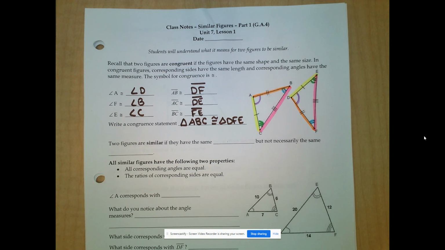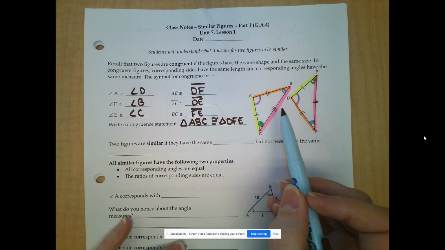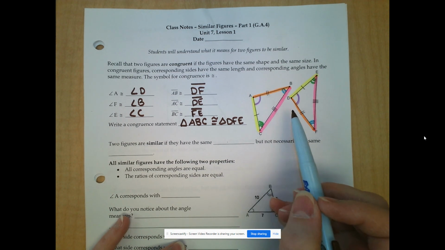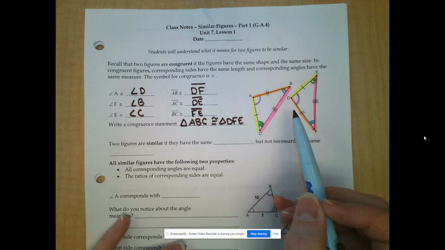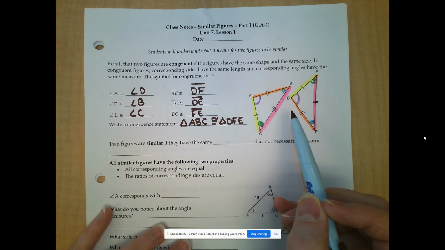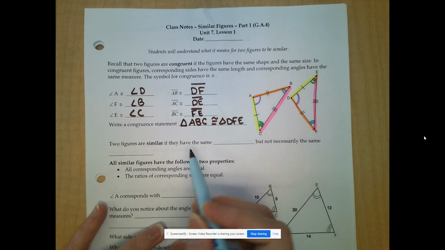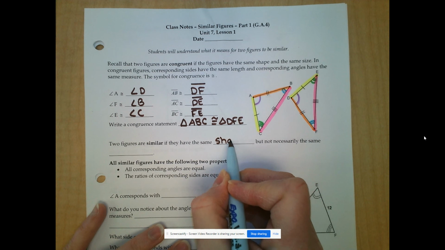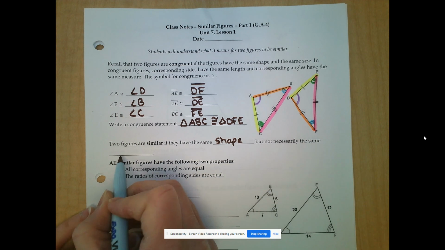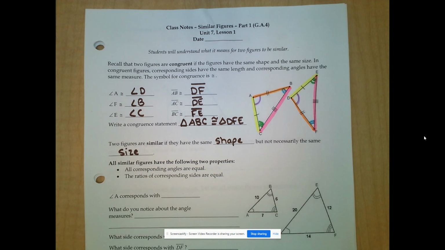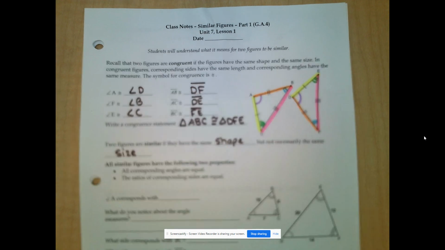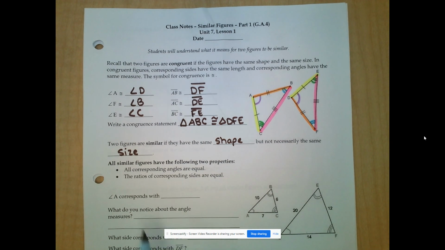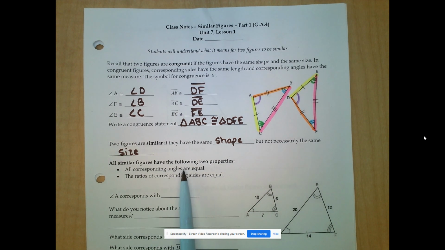Two figures are similar if they have the same blank, but not necessarily the same blank. So these were congruent, meaning that I could turn one or I could flip one onto the other. Same size, same shape. Two figures are similar if they have the same shape, but not necessarily the same size. And this is what happens when we photocopy something and it either gets larger or smaller, but it maintains the same angles. All similar figures have the following two properties.